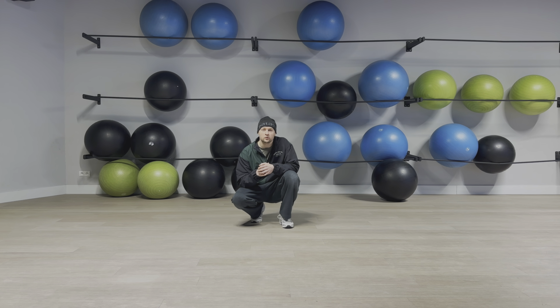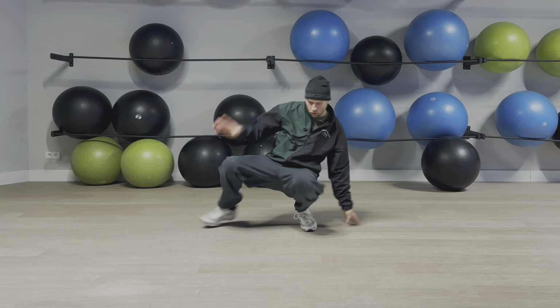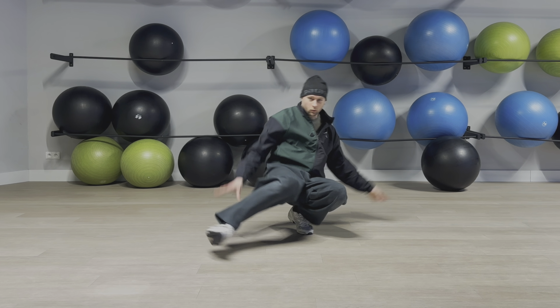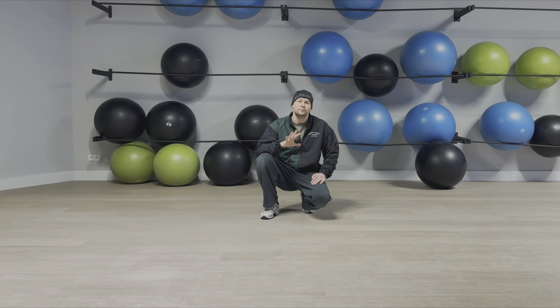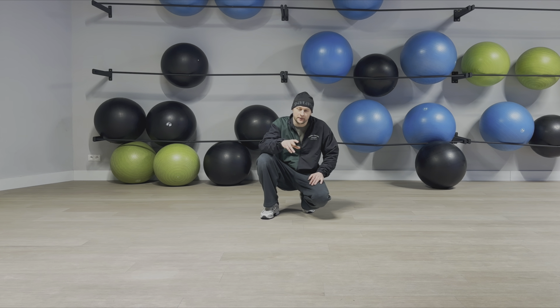The first example will be based on the very simple and basic combination which consists of 6-step and 3-step. We have 6-step, we have 3-step, we have 6-step. I'm not gonna change order of the steps. I will keep 6-step as the first part of the combination and 3-step as the second part of the combination.